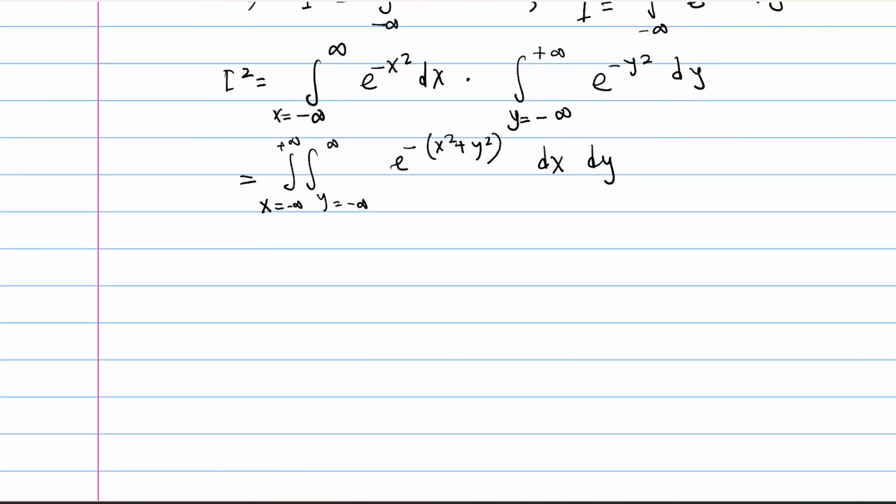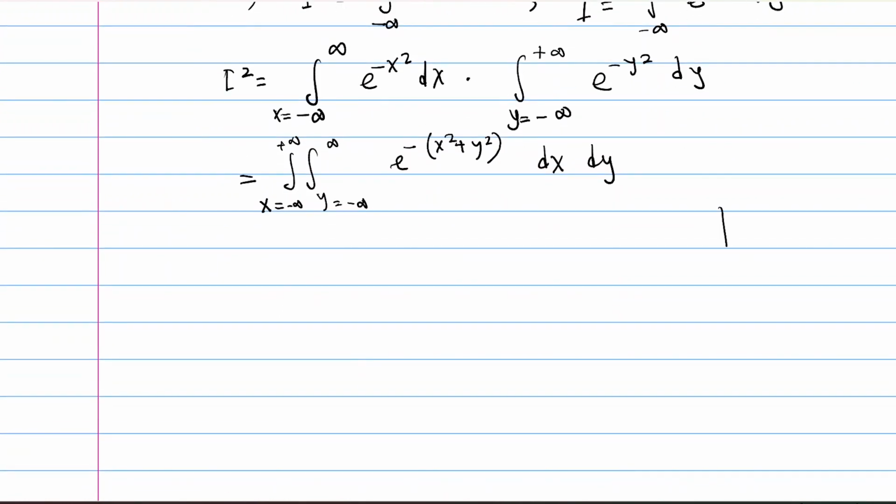As we can see, in this axis, we are covering dx dy, which would be like this area element. This is our dx, this is our dy. So the area element is dx dy.